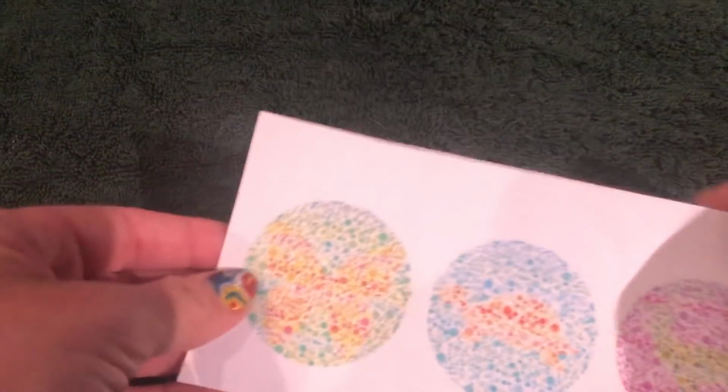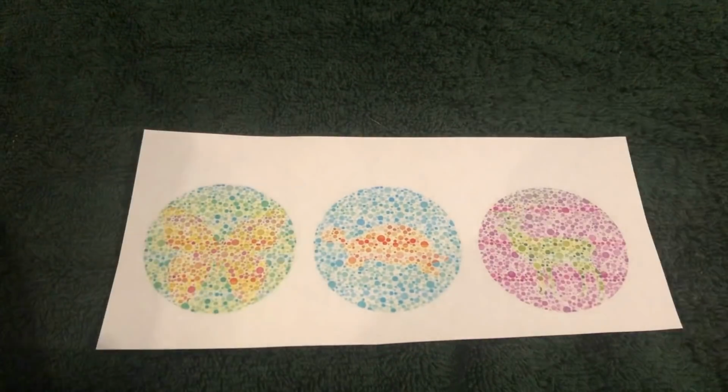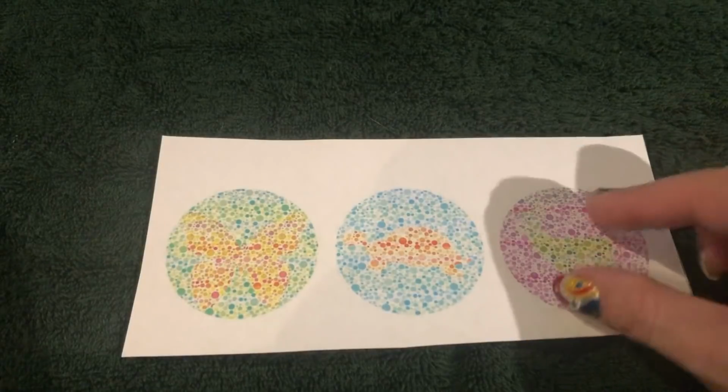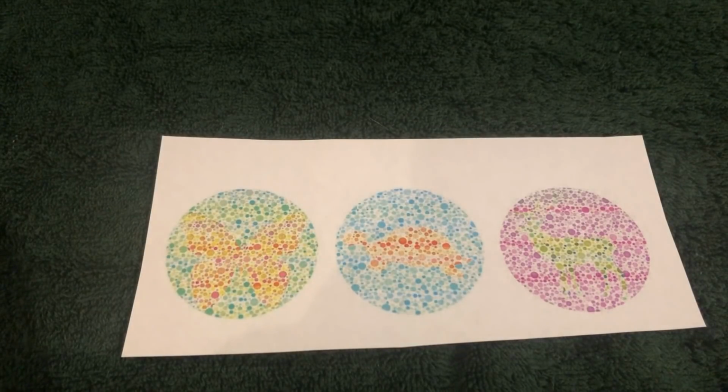So you had no trouble with any of that. So now I'm going to give you a color test. You may have seen these before. Most color tests show these little circles that have numbers hidden in them. Now these little circles do not have numbers hidden in them. They have animal shapes hidden in them.